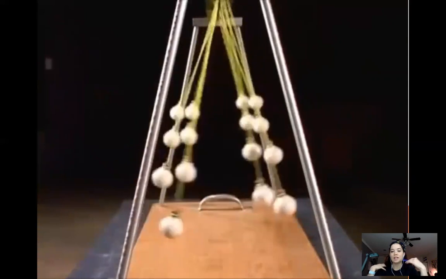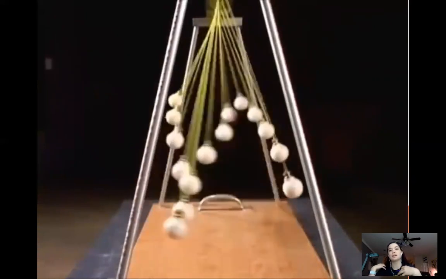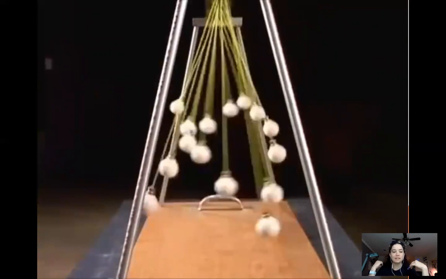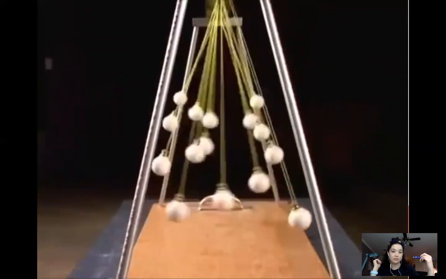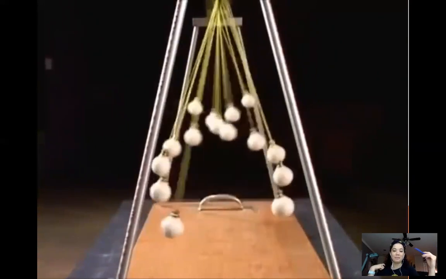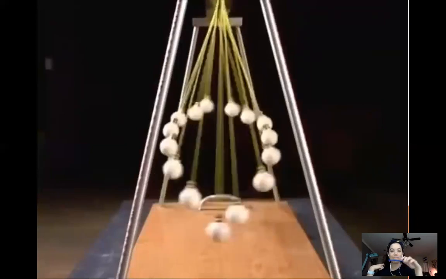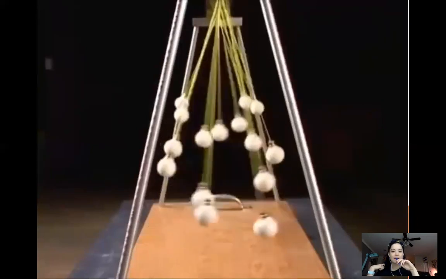But as we continue to watch, we're gonna keep seeing different patterns, and eventually, because a pendulum is a periodic motion, that means things repeat. If we watch long enough, we'll eventually get back to that same initial pattern that we saw. It's really cool.